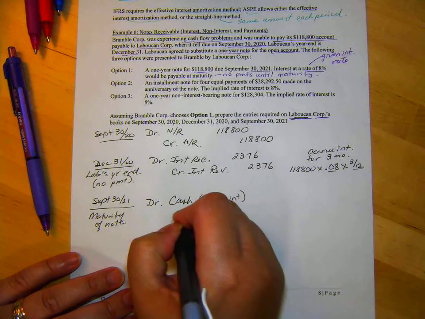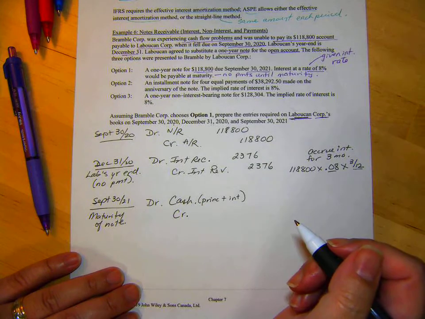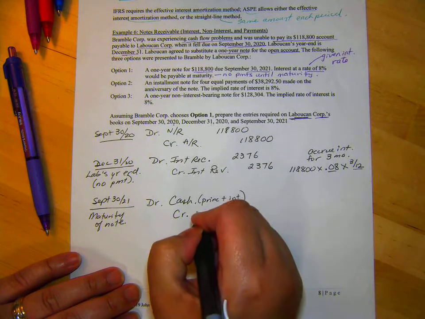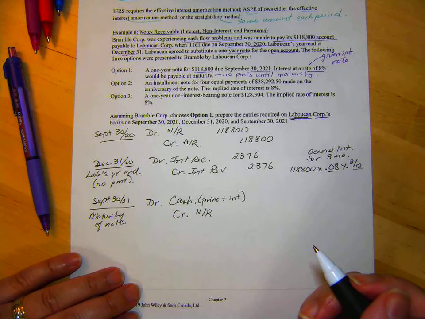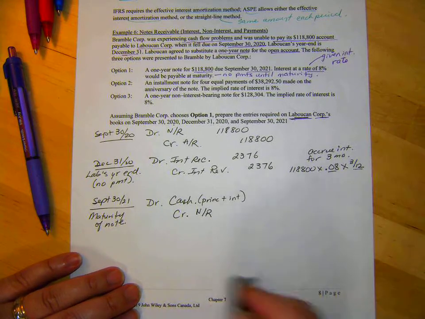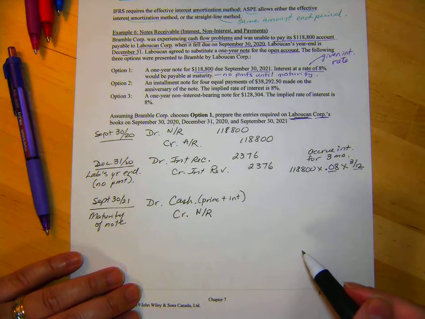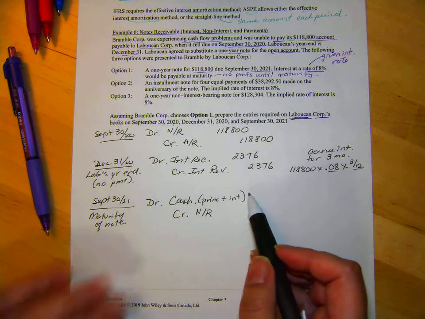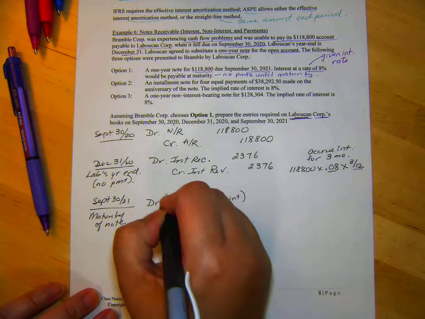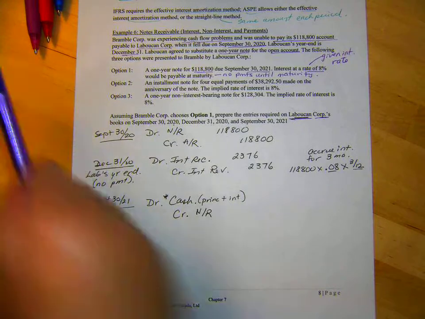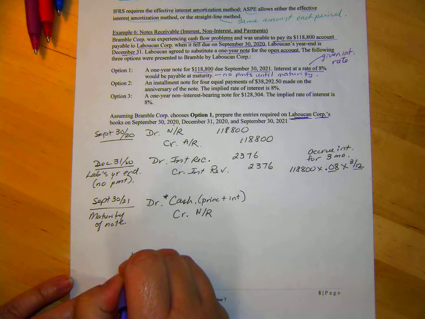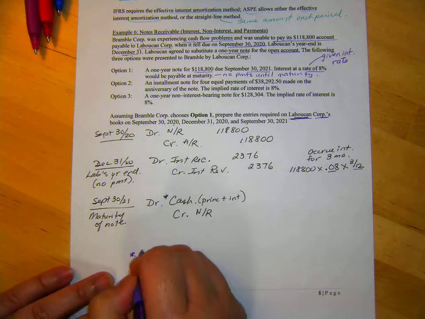So, what are they closing off? The notes received. And then we've got to deal with some interest. Okay? So, let's start with the cash. I'll just put the little calculation down here. How much cash?